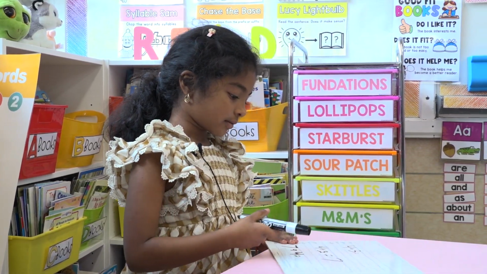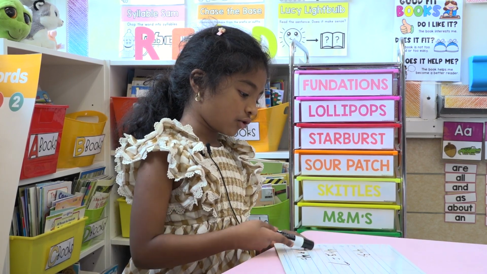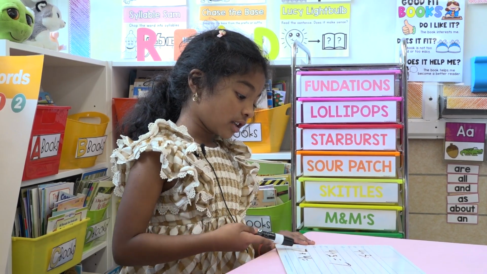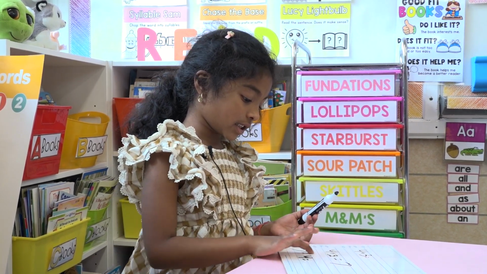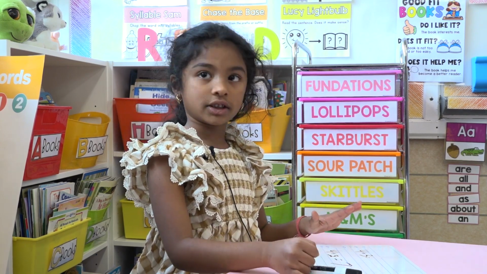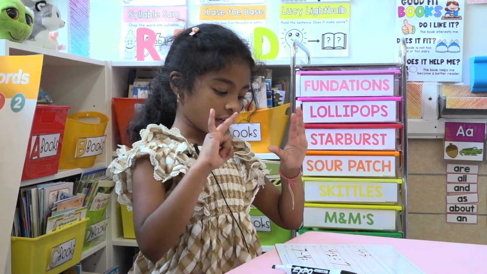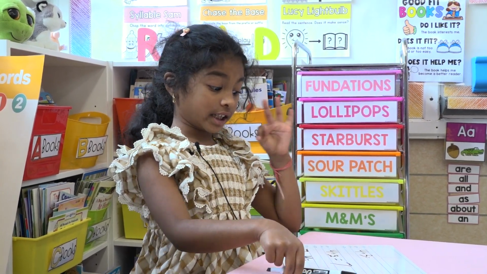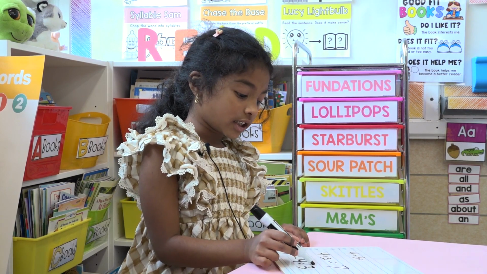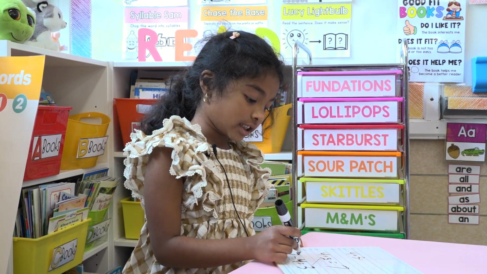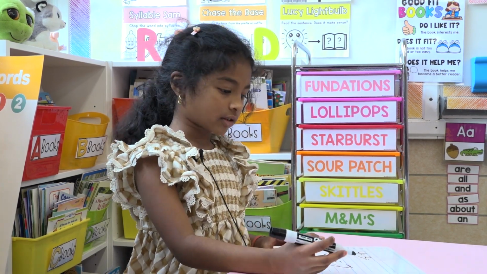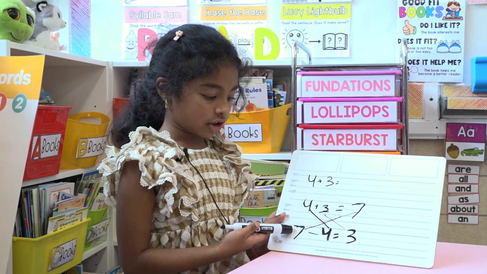So 7 minus 4. So 7, 1, 2, 3, 4. It still equals 3. And this is correct because this is the same, this is the same, and this is the same. So, and that's how you do it.